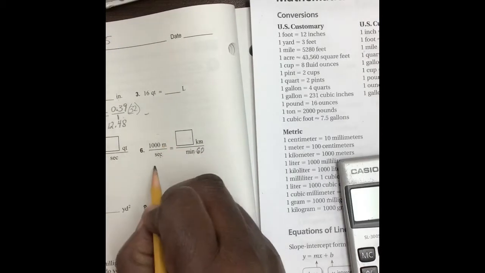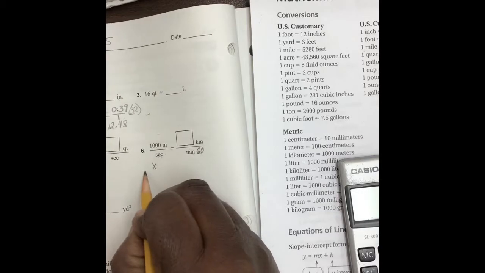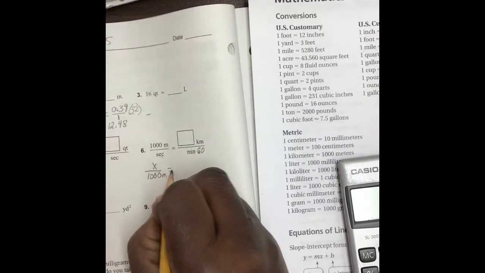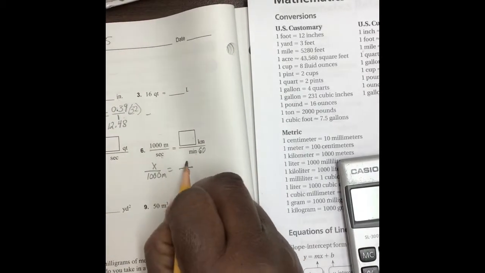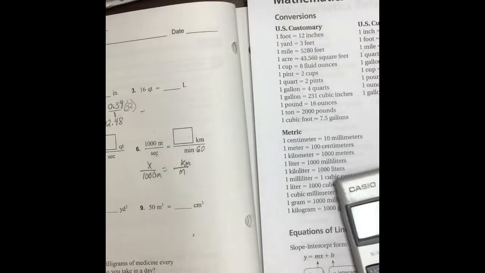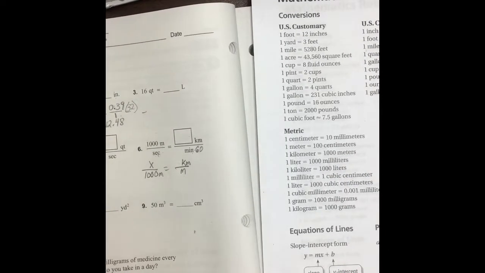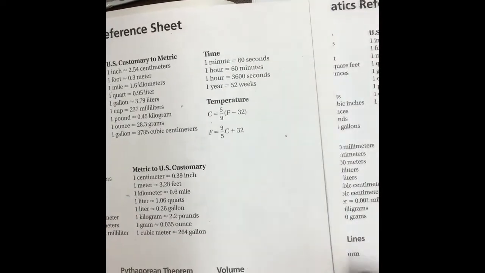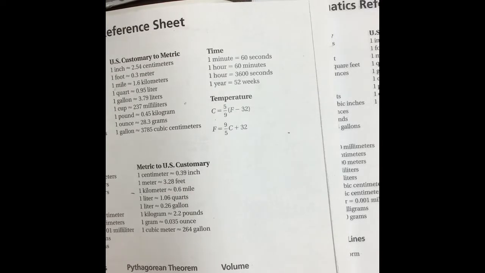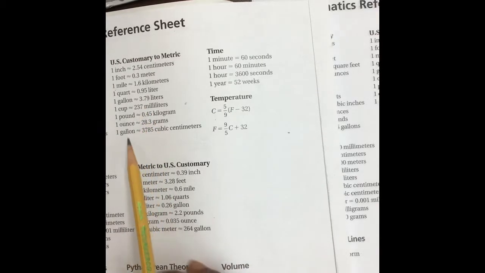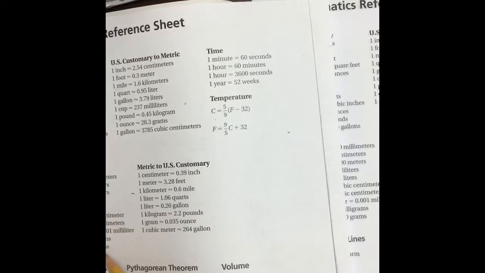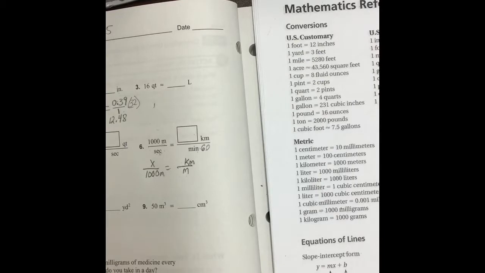So we do not know our kilometer, but we do know our meter. Okay? So therefore, we need to look for our meter to kilometer, because we know our meter, we don't know our kilometer. So we go from meter to kilometer. So let's take a look in our conversion chart, and we go from 1 meter to a kilometer. Okay, well, they didn't show it to us, so I'll have to show you from last year's lesson.